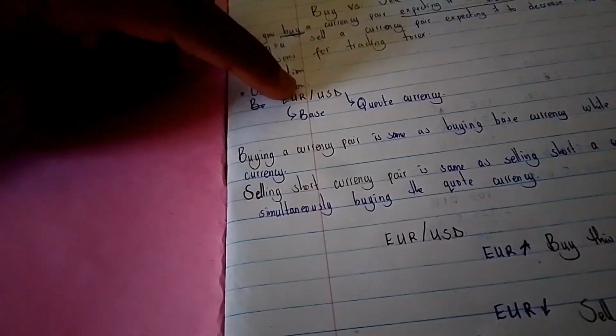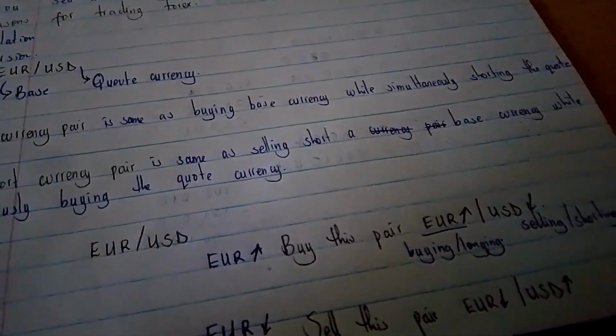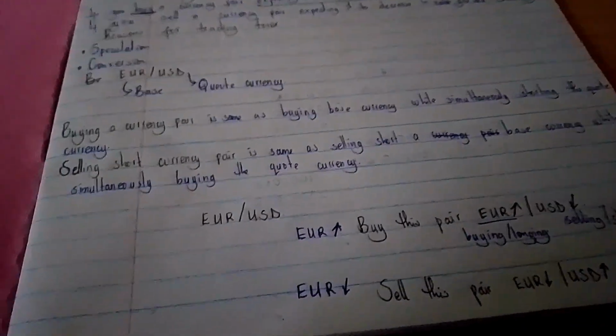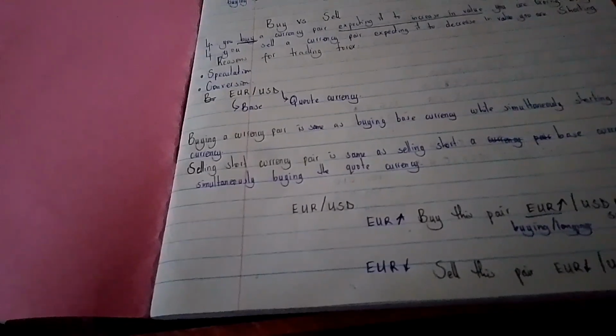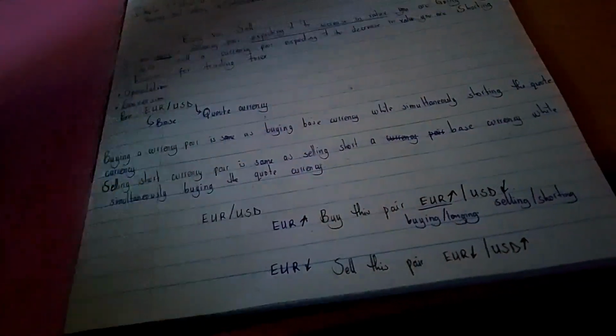There are currency pairs whereby the first part is the base currency, and the second part is the quote currency. They are separated by a slash, and therefore you may find currency pairs like Euro USD, Japanese Yen USD. Buying a currency pair is similar to buying the base currency while simultaneously shorting the quote currency. Selling short, at first we say that shorting is like selling.